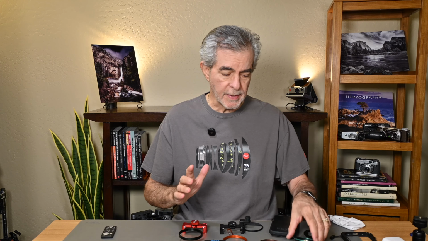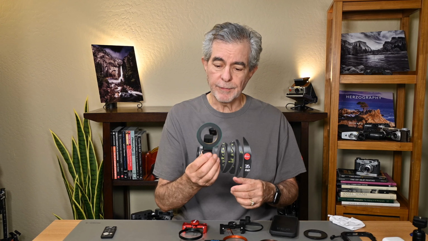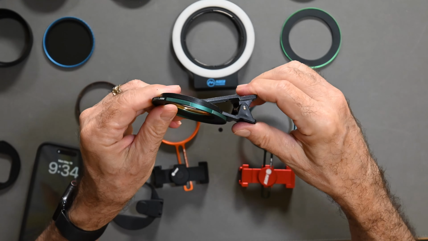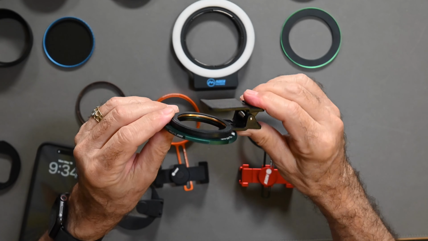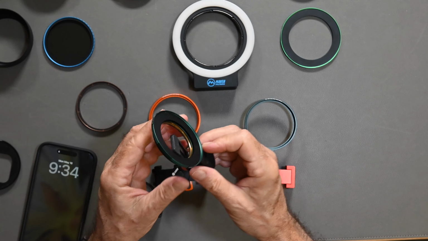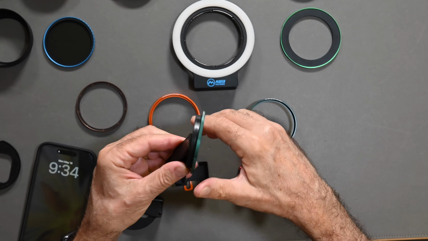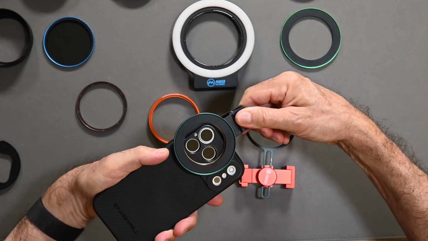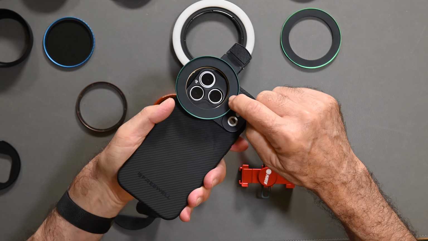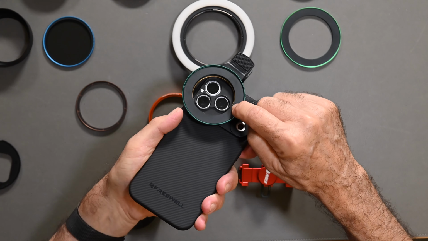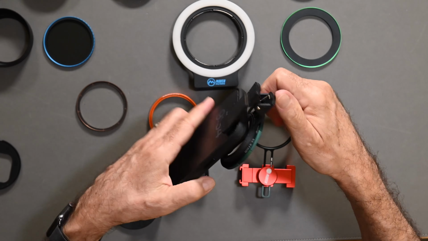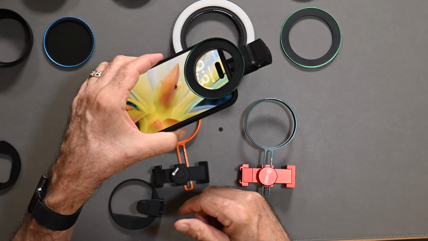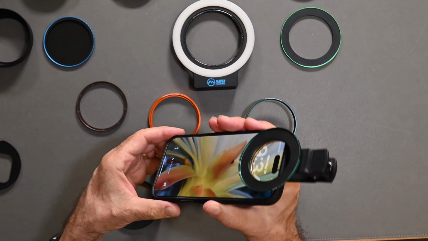So probably one of the easiest methods of putting a filter on is using one of these. It is just a nice simple little clip that clips onto your phone. And these are very popular because you can use it like this, where now you're using it on your main cameras. Or let's say you decide you want to do a selfie, and now you can just clip it on the front like this. You can definitely do that.